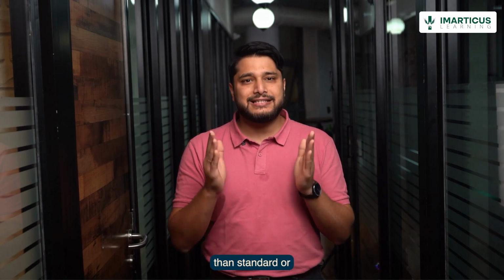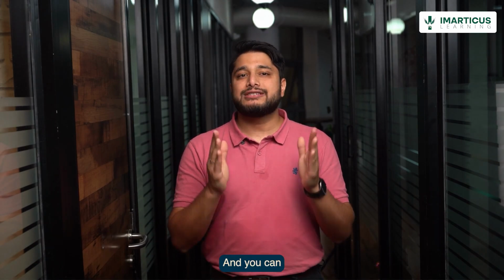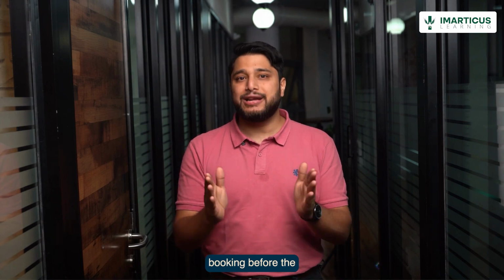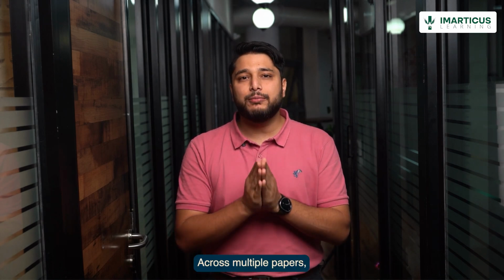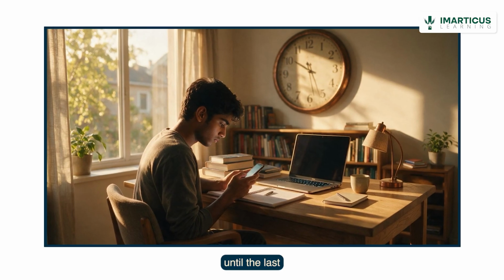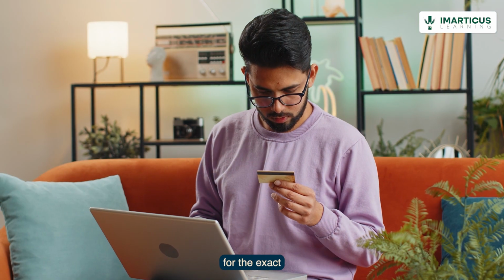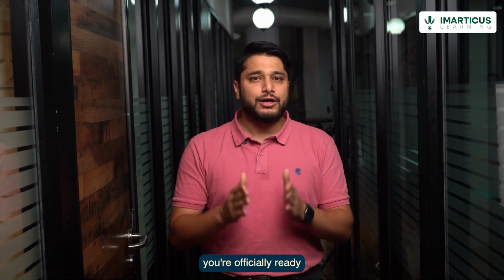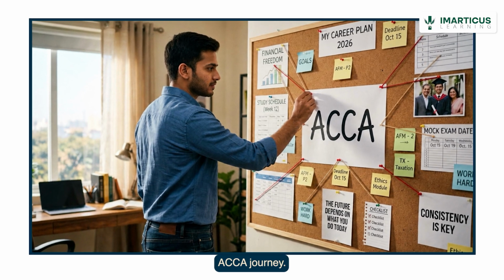Book early. Early exam booking usually costs less than standard or late entry, and you can save £30 to £55, approximately 3,500 rupees to 6,400 rupees per paper, just by booking before the deadline. Across multiple papers, that can add up to a significant amount. Many students wait until the last minute and end up paying more for the exact same exam. A little planning can save you both money and stress. Once your first paper is booked, you're officially ready to begin your ACCA journey.